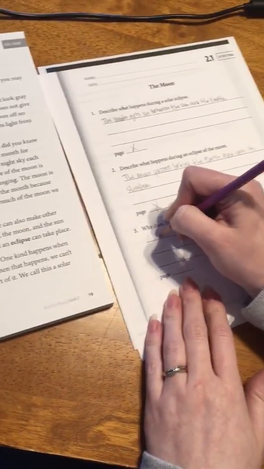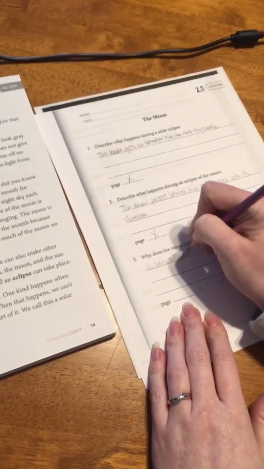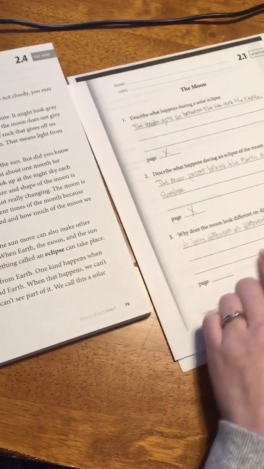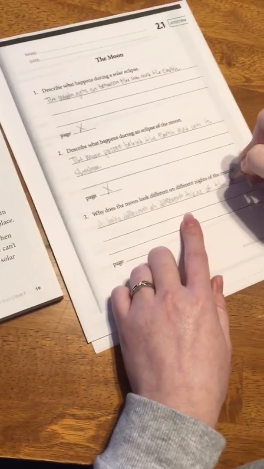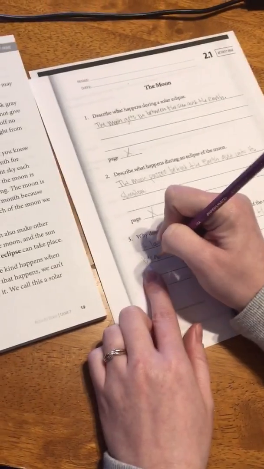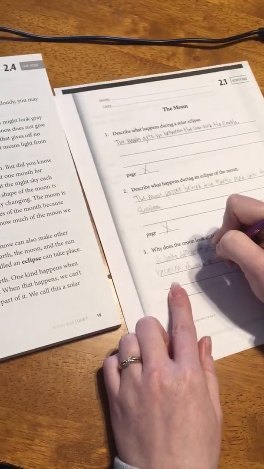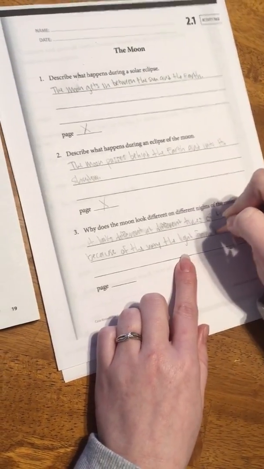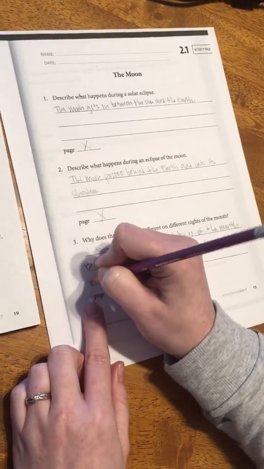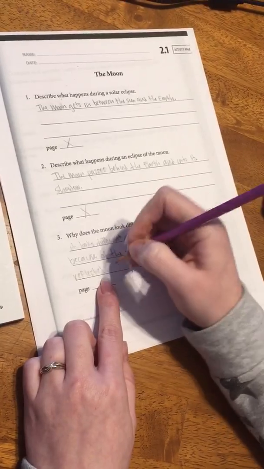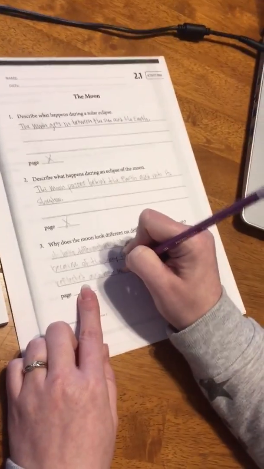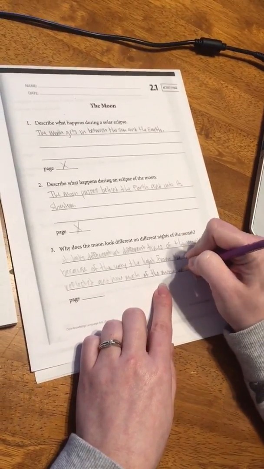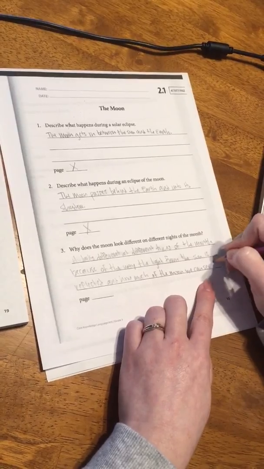It looks different at different times of the month because of the way the light from the sun is reflected and how much of the moon we can see from Earth.